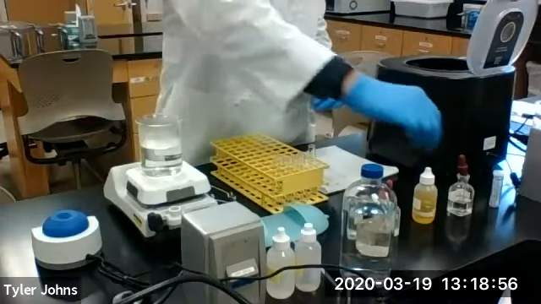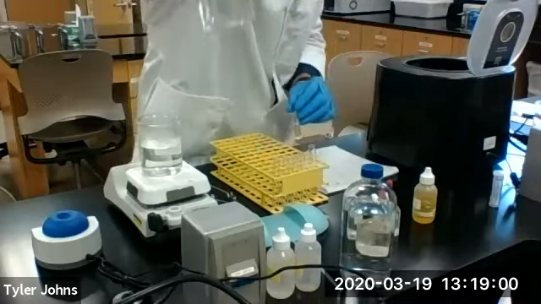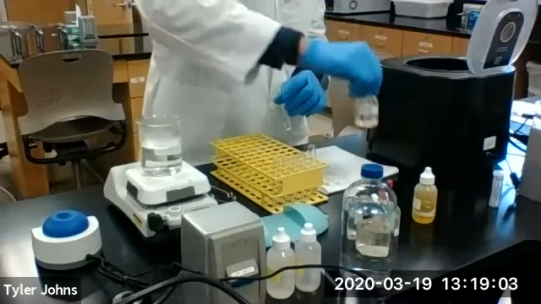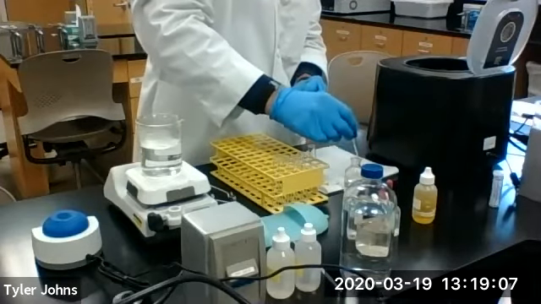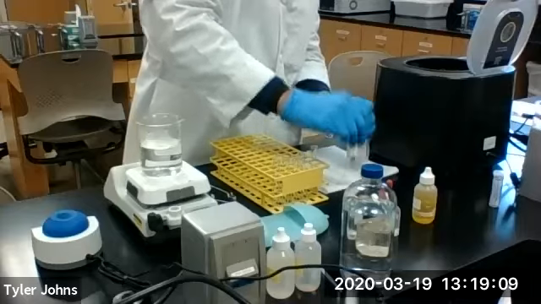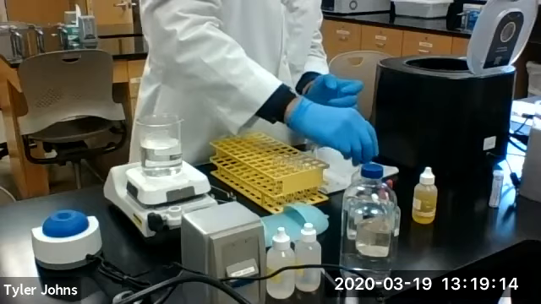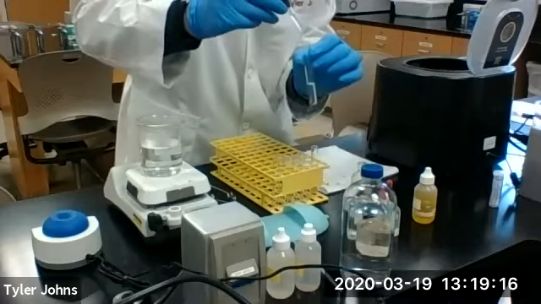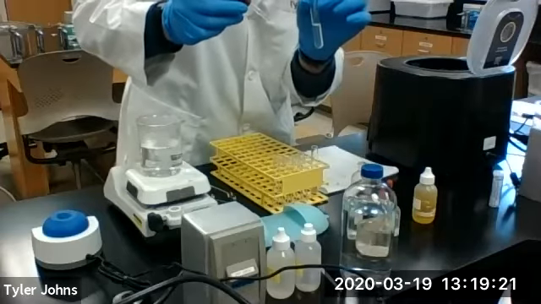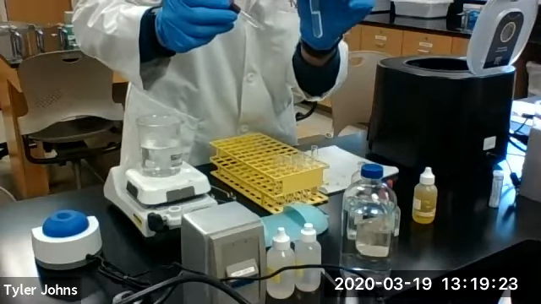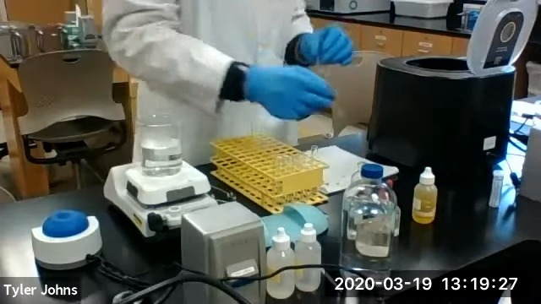Now we're going to add 1 or 2 more drops of 6 molar hydrochloric acid to make sure that the precipitation is complete. As you can see, we're no longer getting any more precipitate. So the precipitation is indeed complete.